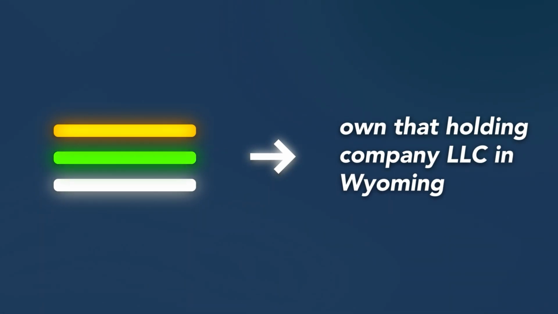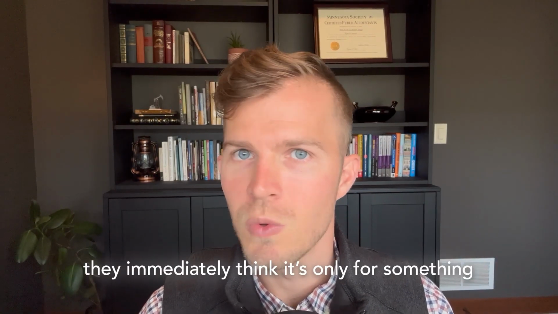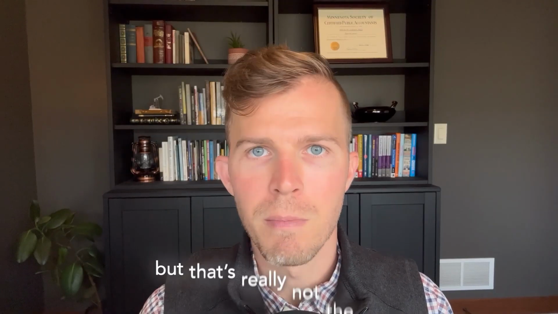All right, so now we move up one layer. This is the top layer. Above that holding company, I recommend a revocable living trust that is going to own that holding company LLC in Wyoming. And I know when people typically hear the word trust, they immediately think it's only for something the ultra wealthy do, but that's really not the case. A revocable living trust is actually one of the most practical uses for real estate investors, and here's why.